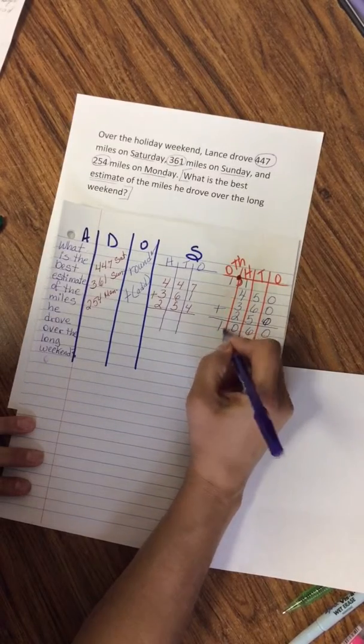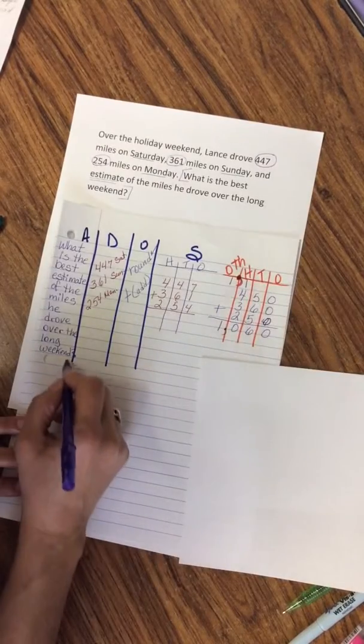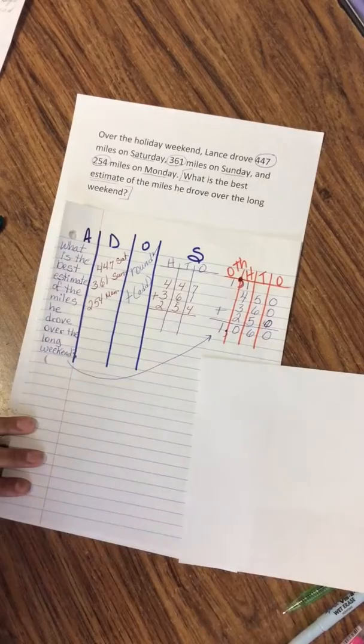You bring down your number, 1 plus nothing is 1, and you put your comma. And your answer is Lance drove 1,060 miles over the long weekend.